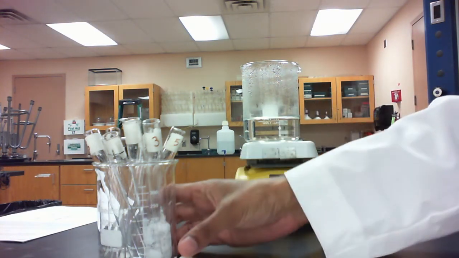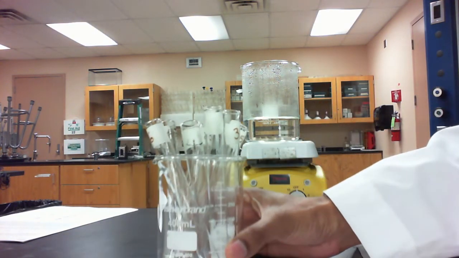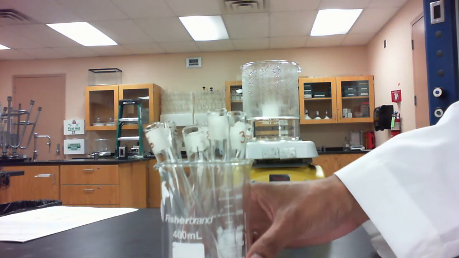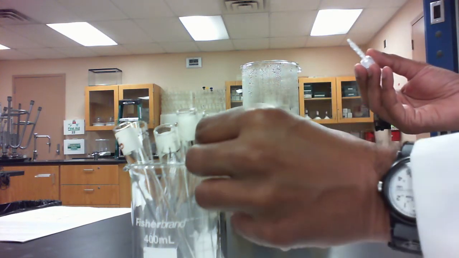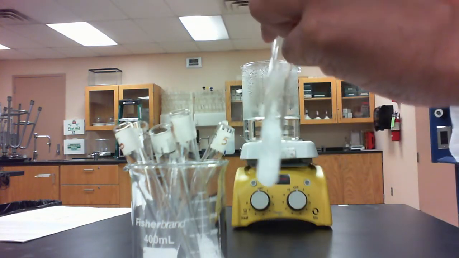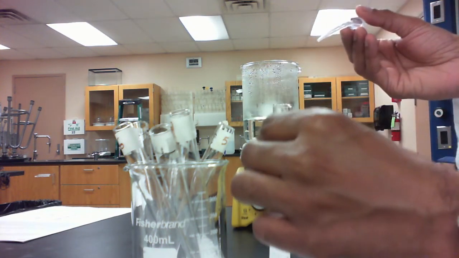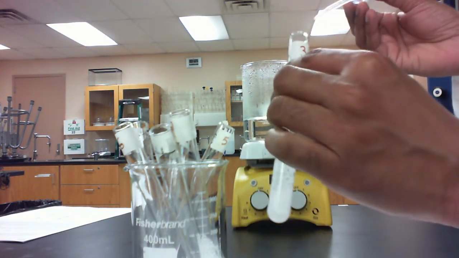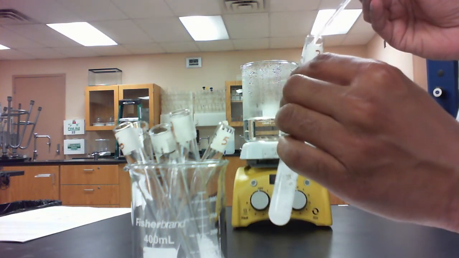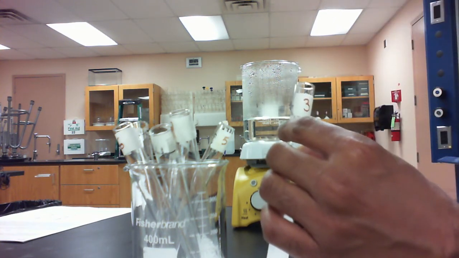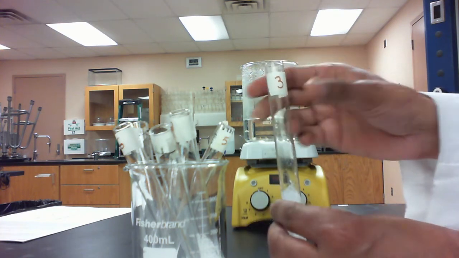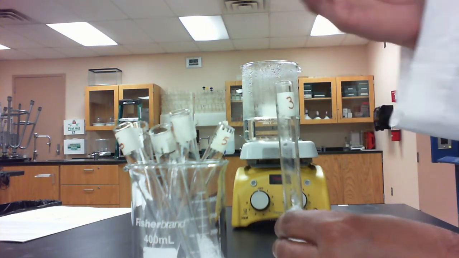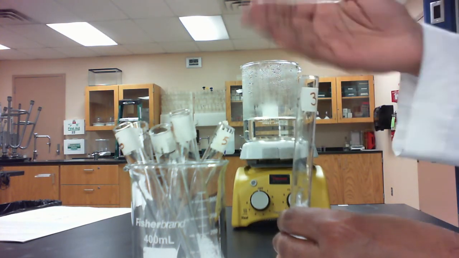So after removing our test tubes from the water bath and allowing them to cool a little bit, we're then going to add a little bit of deionized water to each of these tubes and then try to detect the smell of the ester. For instance, I've just taken out test tube 3. I'm going to add a few drops of water in here. When you detect the scent of anything in the laboratory, you want to make sure that you do it properly, and the proper way to do that is to gently waft the vapors towards you.